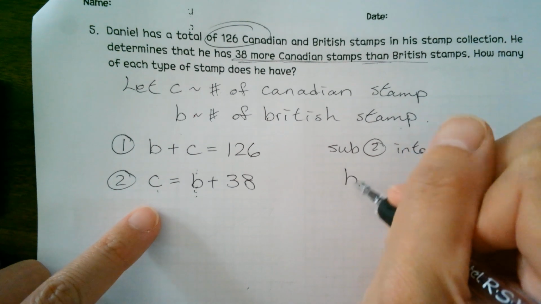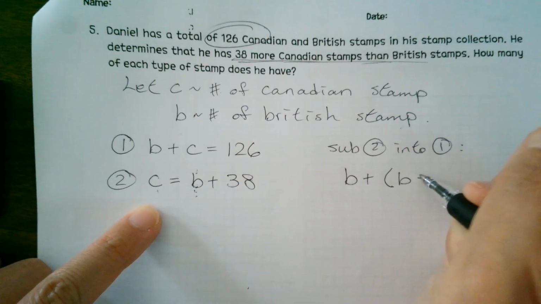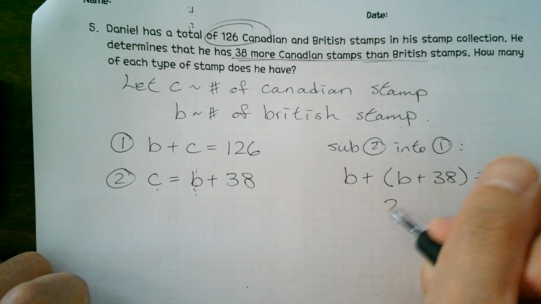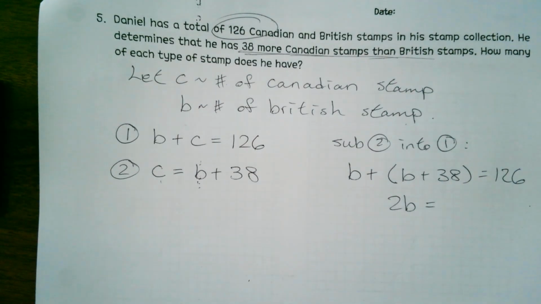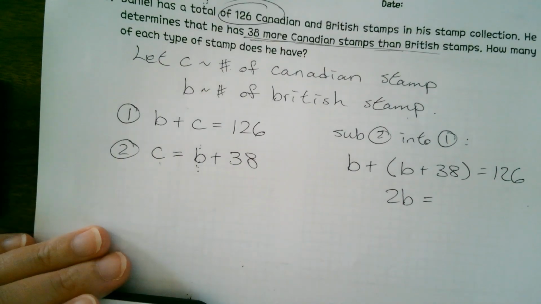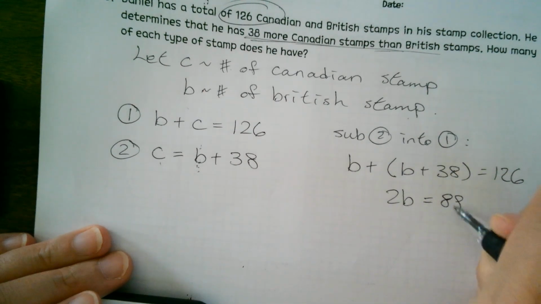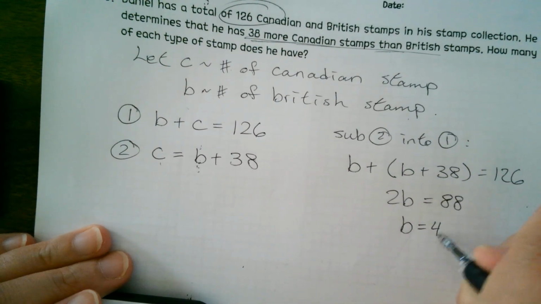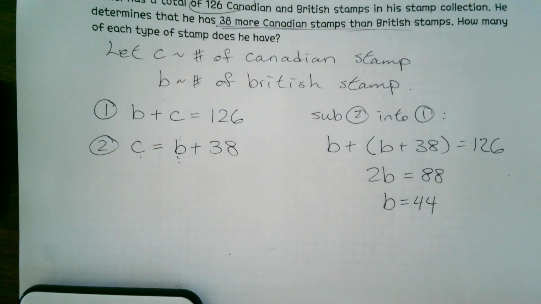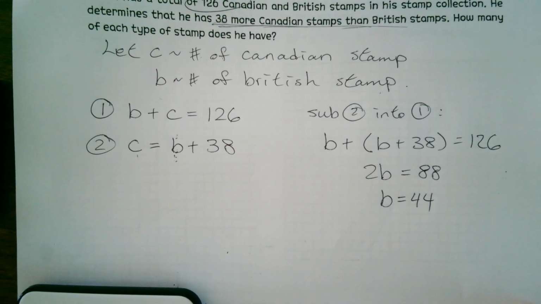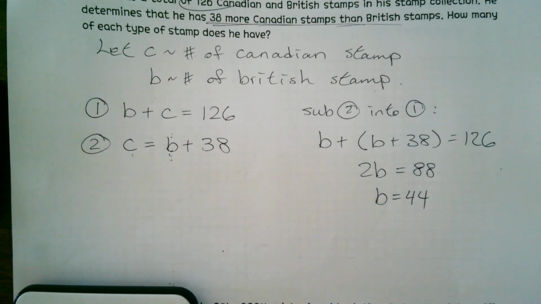So B plus 38 equals 126. So 2B equals, what's 126 minus 38? 126 minus 38, 88. So B equals 44. 44 what? Kelly? Not enough. British stamps.